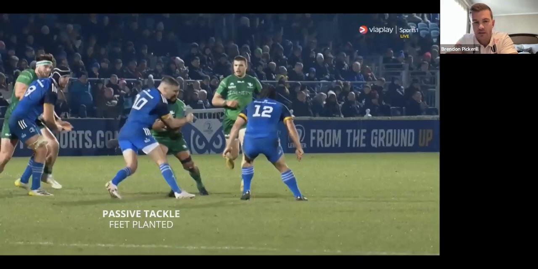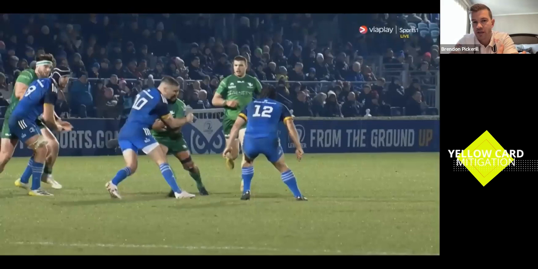But in this particular instance, we believe that the defender is passive. He's got his feet planted and he's absorbing some of that contact. So for that reason, we'd come down to a yellow card with the referee.